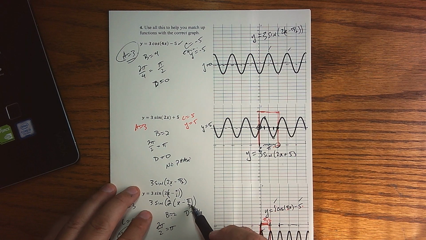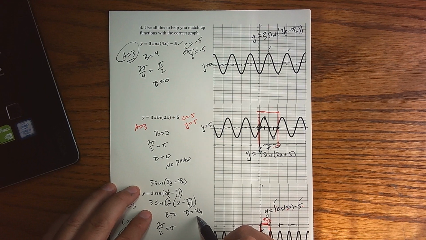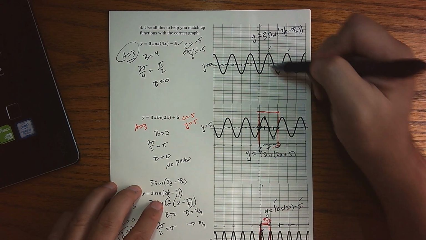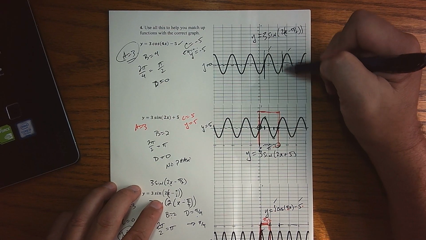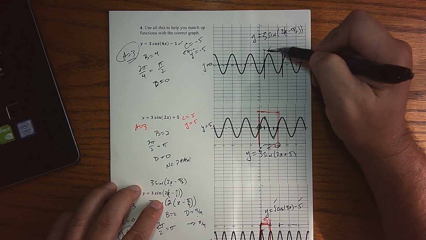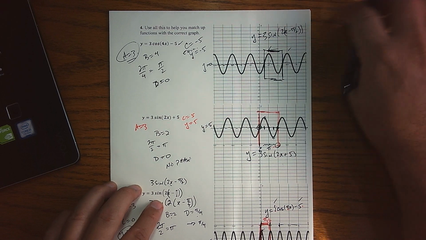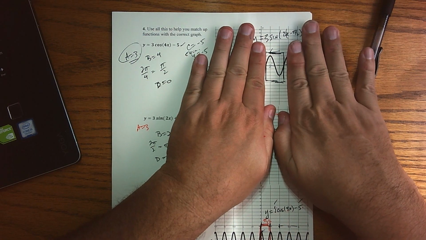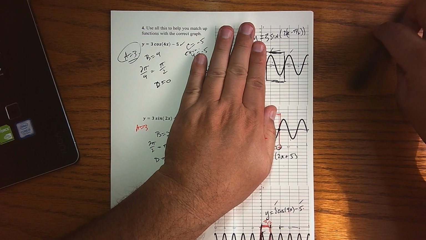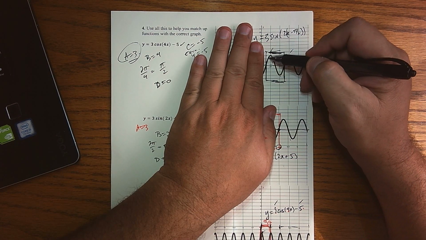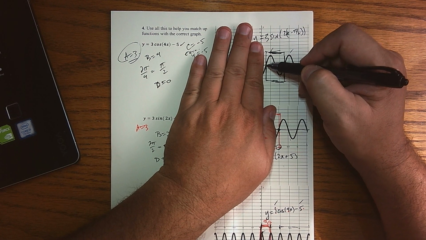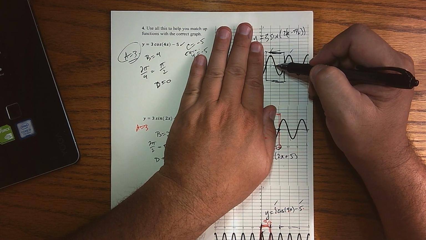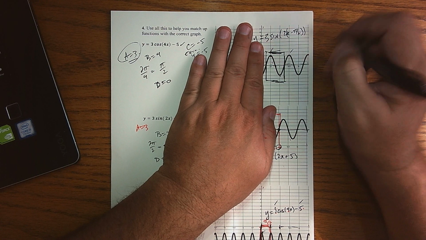But that's where the phase shift is coming in. D is equal to pi over 4, which means we're moving over to the right, pi over 4. And that's where that point is there. So if I block this, there's basically, when we were doing our sketching, that would be our first cycle for this sine graph. And notice it's starting at a low point, hitting a high point, coming back to the equilibrium, starts at equilibrium, goes to a high point, comes back to equilibrium, goes to a low point, comes back to equilibrium.